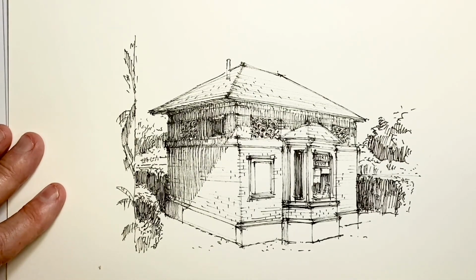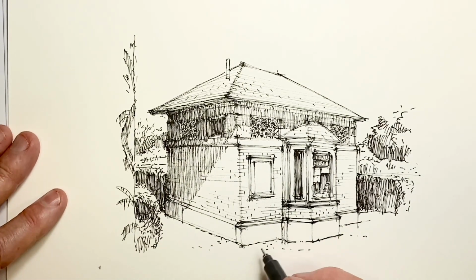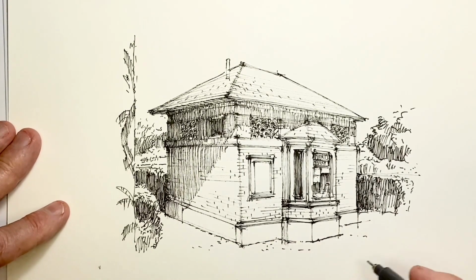And here's a recent example from another video where, although I did have a light guideline, I drew my line over the top with a lot of breaks to suggest the gravelly surface that this building sat on.